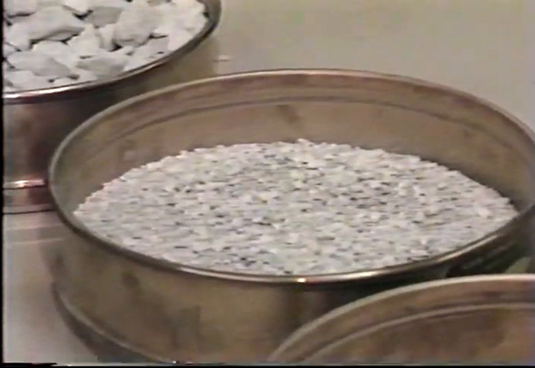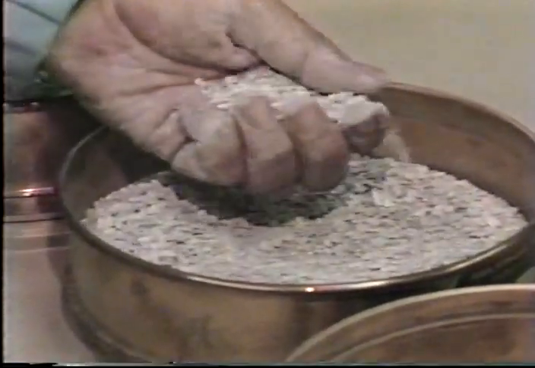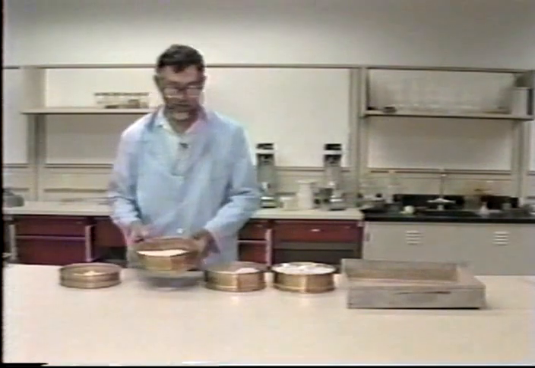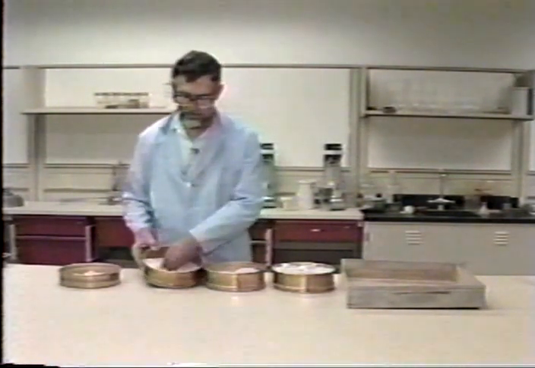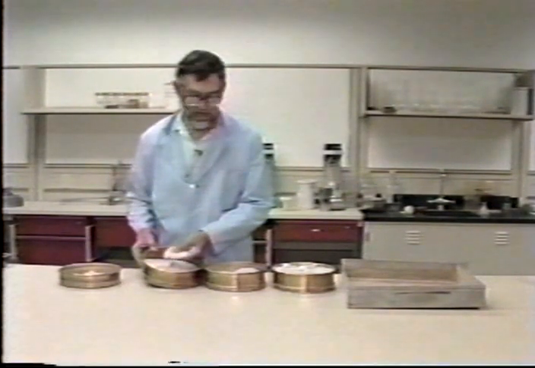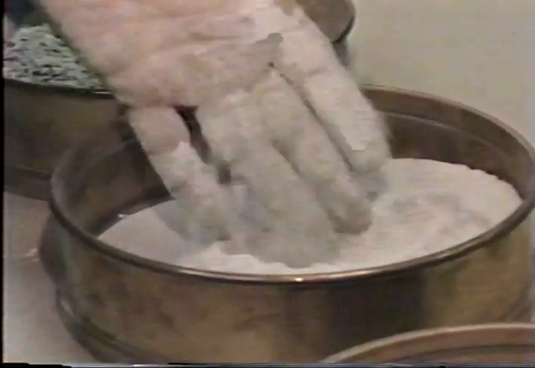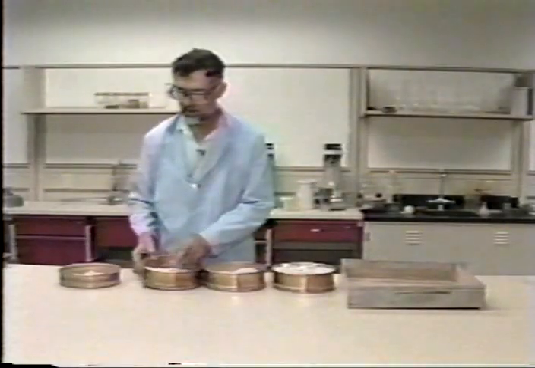And this material would fall into the sand and fine gravel category. The next size sieve is the number 200 sieve. As you can see, this material is much finer, but even material retained on this size sieve is considered to be sand in size, but fine sand.